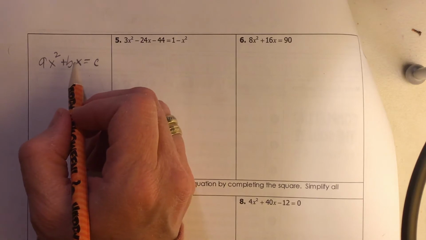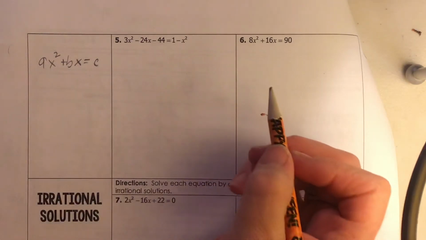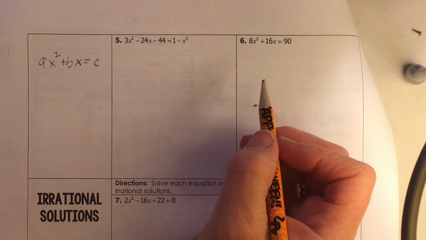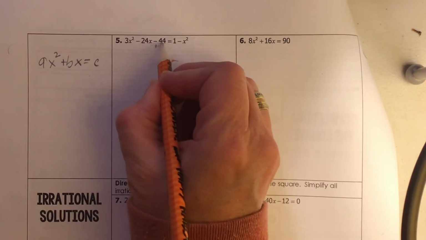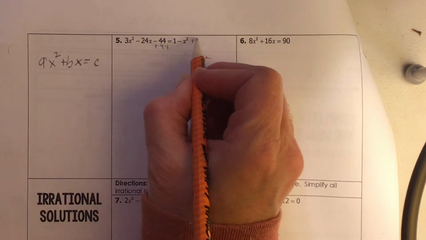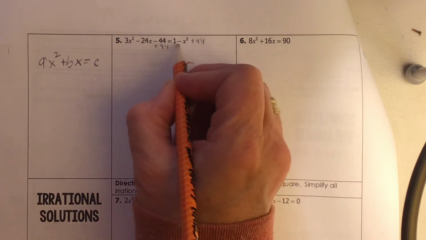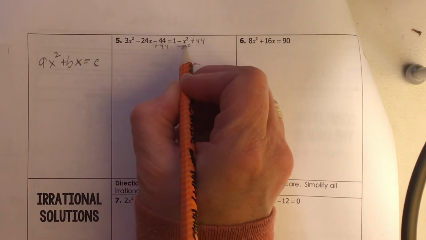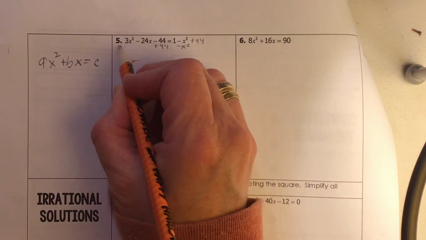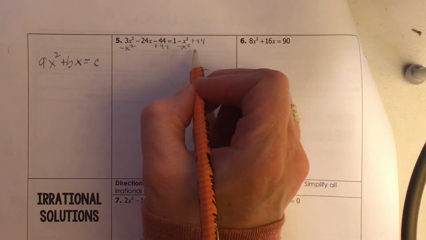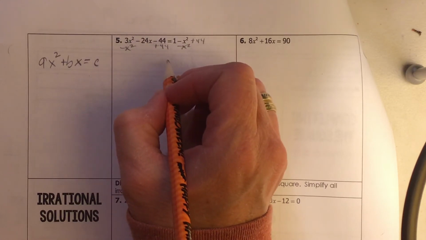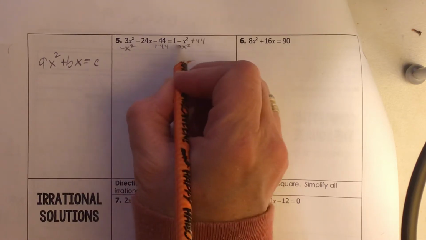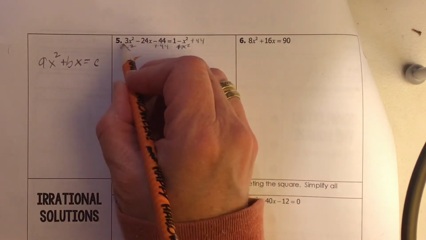So let's add 44. And then let's subtract x squared. Okay. So now I'm going to end up with, see, that's what I get.